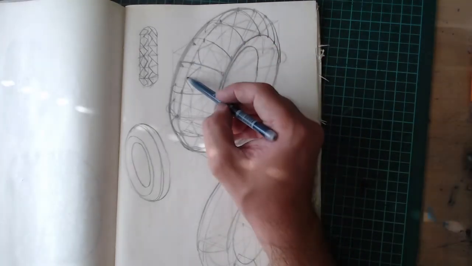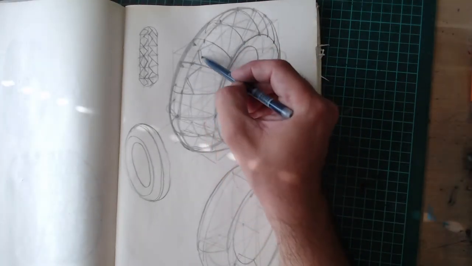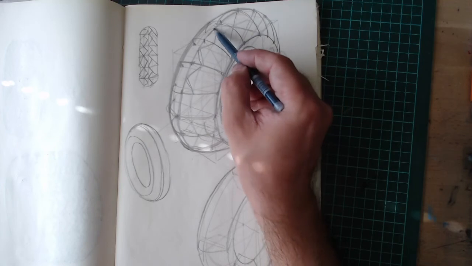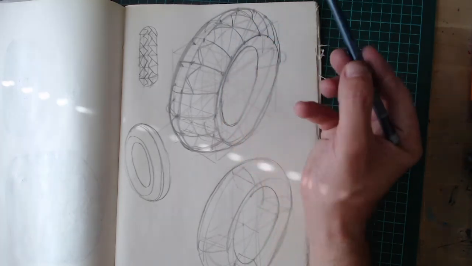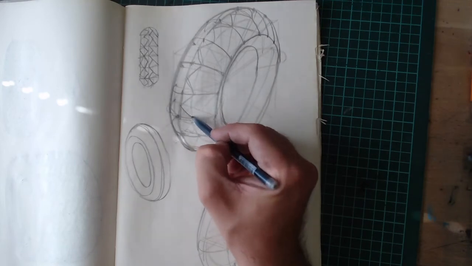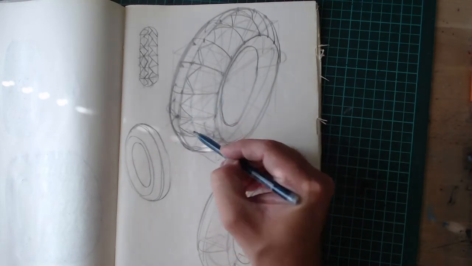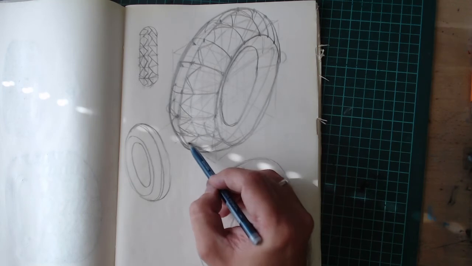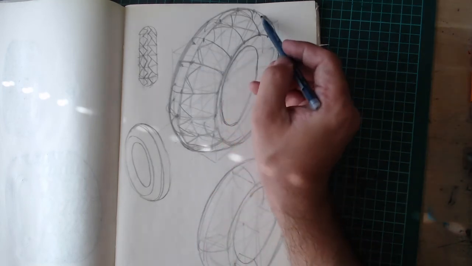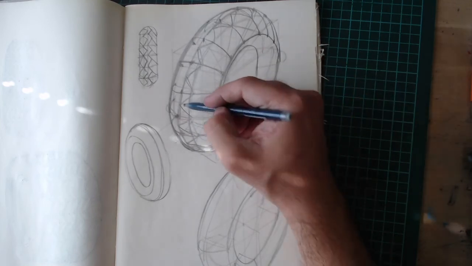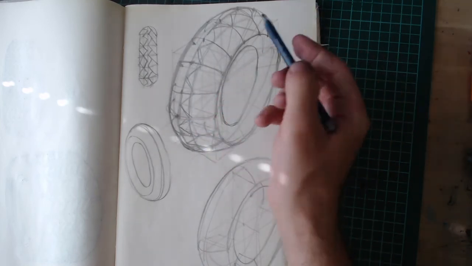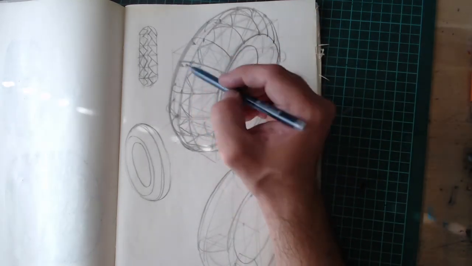Freehand, it's much easier to find this middle part. You see? So I just double check this one here. Okay. And now from the other side.